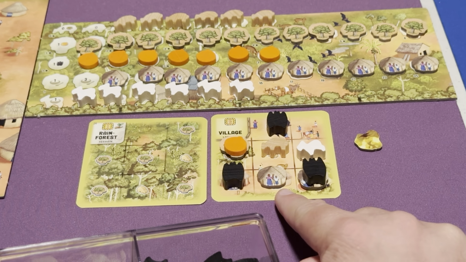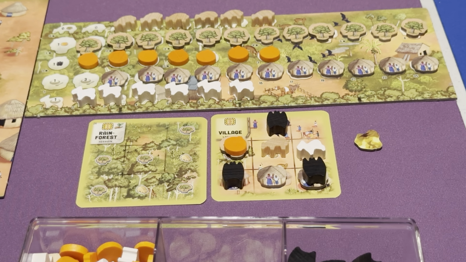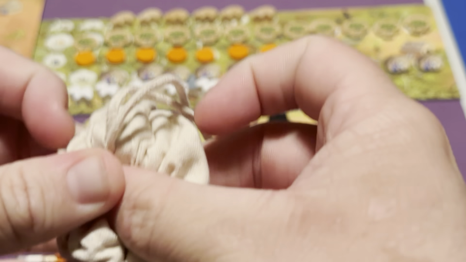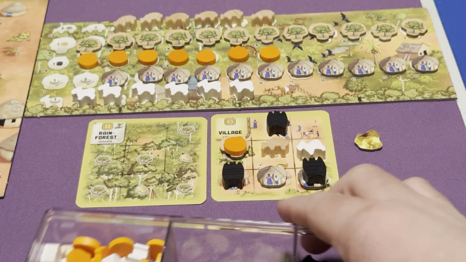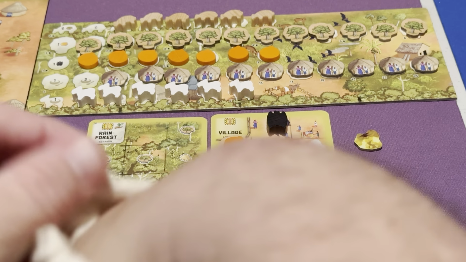However, for every family that isn't trained, you're going to go through a bag. So now we're going to talk about the bag. In this bag are pollution tokens, basically. And the pollution tokens are going to do some horrible things. So I have one untrained family, so I have to draw one from the bag.